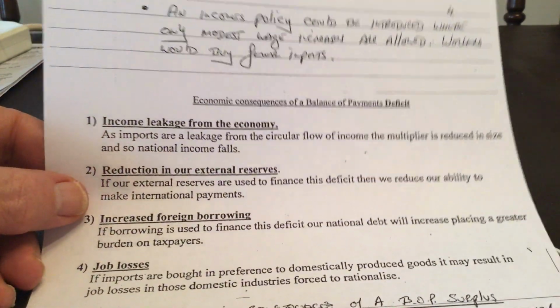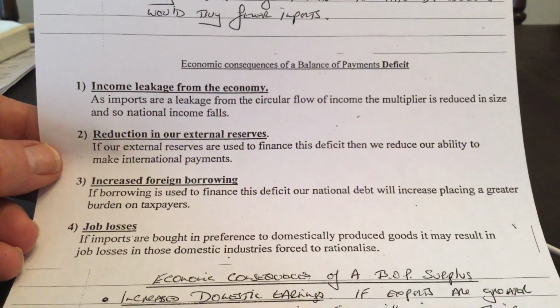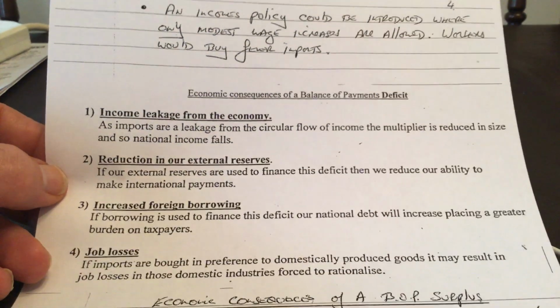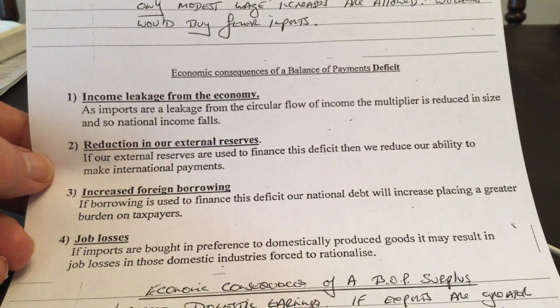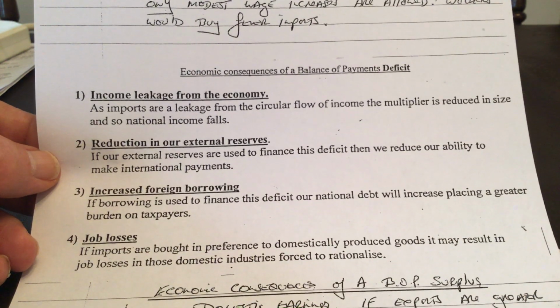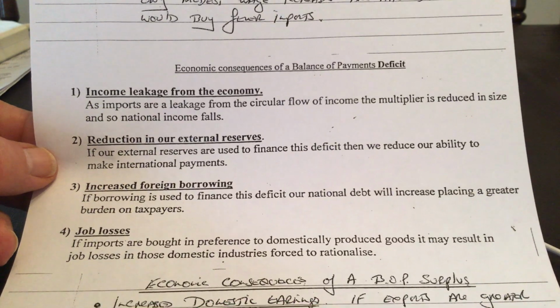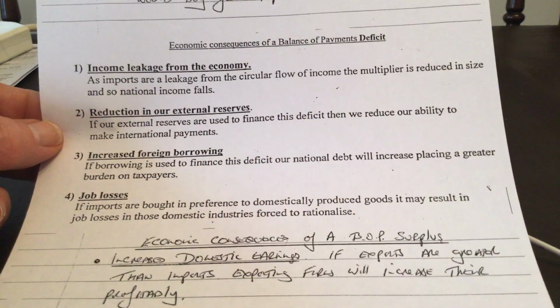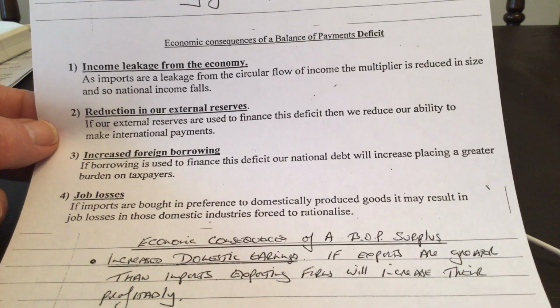Here's another type of question that can be asked. Outline the economic consequences of a balance of payments deficit. Now remember, a balance of payments deficit is where our imports are greater than our exports. Income leakage from the economy. As imports are a leakage from the circular flow of income, the multiplier is reduced in size and so national income falls.